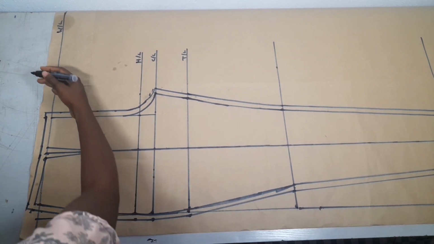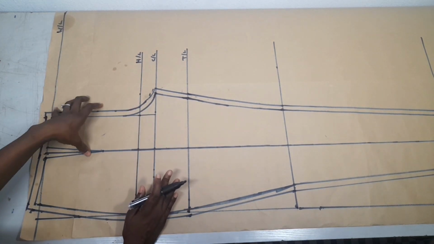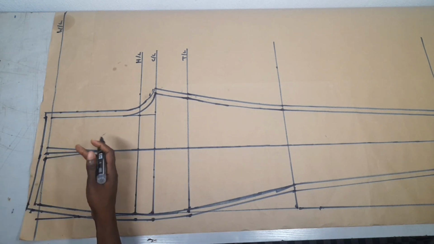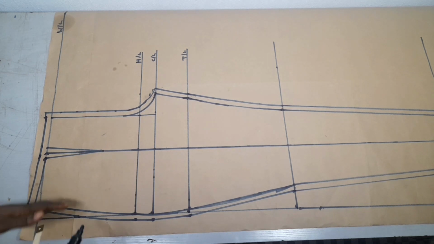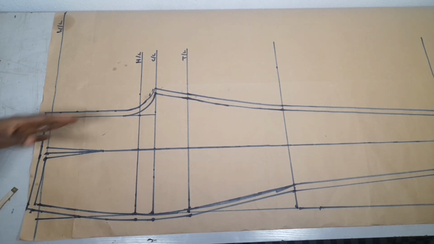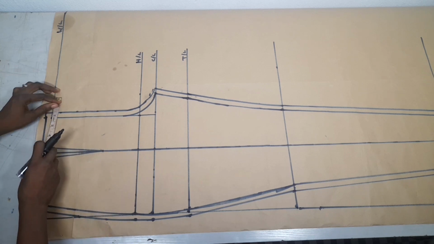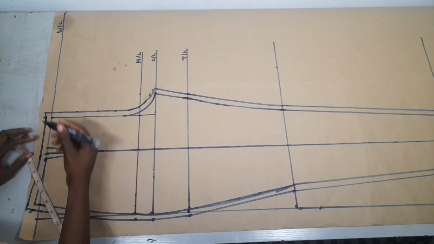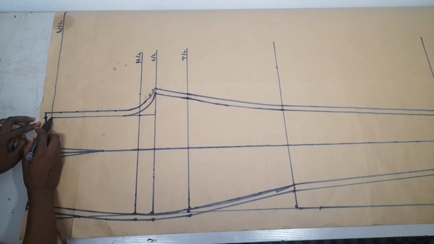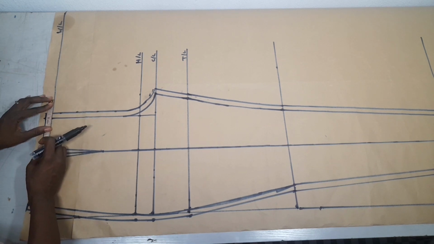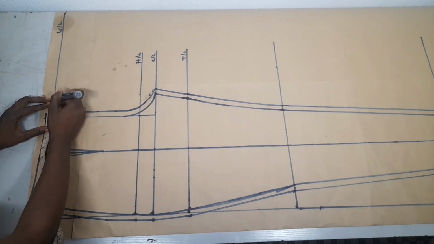So for your trousers, your zip can be by the side, at the front, or at the back. If you are doing your zip by the side or at the back, you don't need a zipper fly. But if you are doing it at the front, you need a zipper fly. For your zipper fly, you will extend from this inner line here, not this allowance, and I'll be measuring 2 inches.